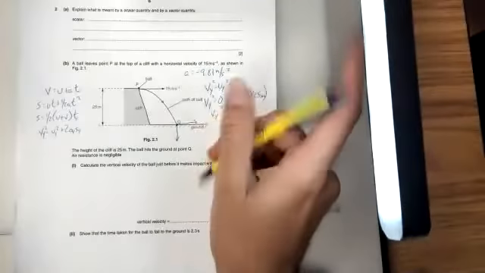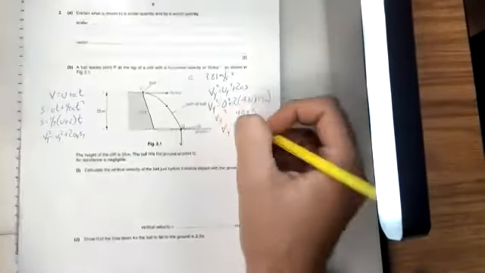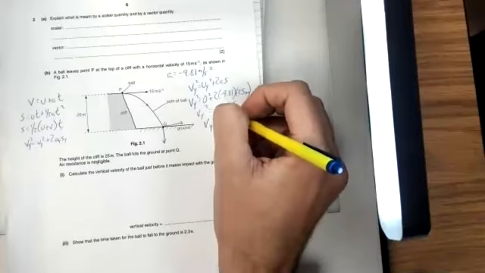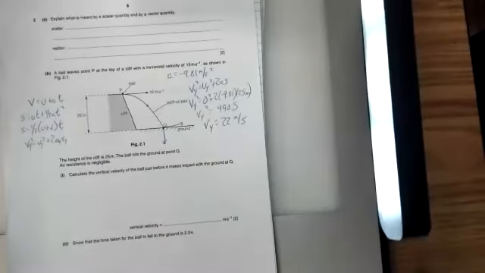Why is it not taking it out? Here I am taking a cube root like an amateur. All right, 22 meters per second, I'm good.